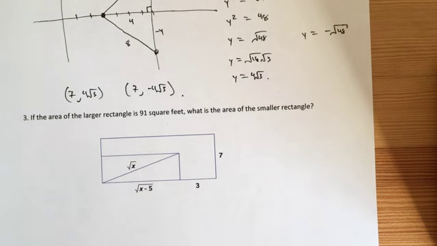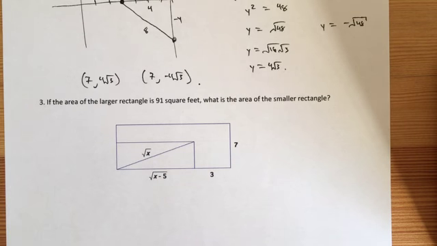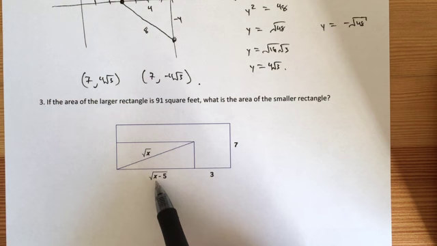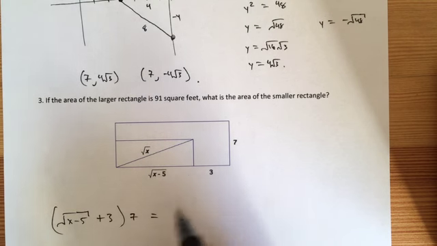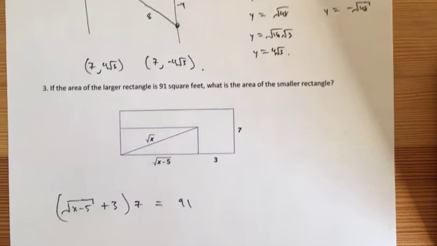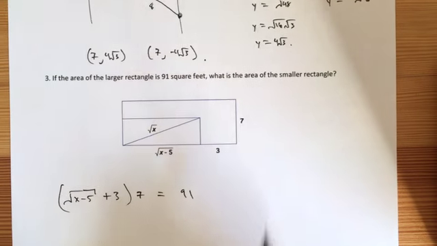Finally, 3 says if the area of the larger rectangle is 91 square feet, what is the area of the smaller rectangle? Okay, let's see here. So what I know is that the square root of x minus 5, plus 3, times 7 equals 91, right? Because this length times this, the larger rectangle, has to be 91.